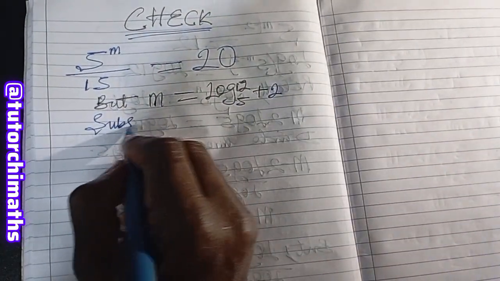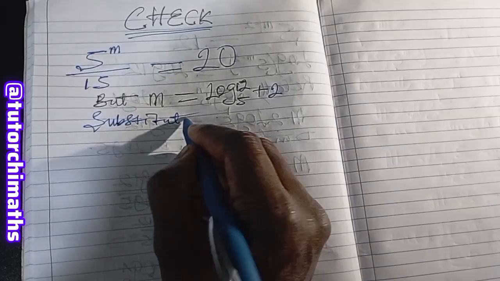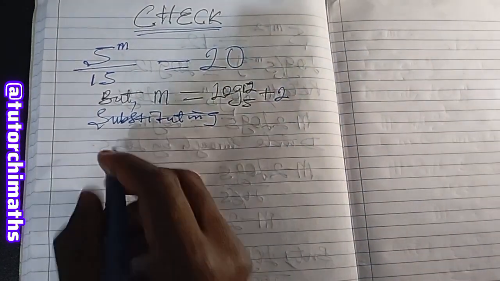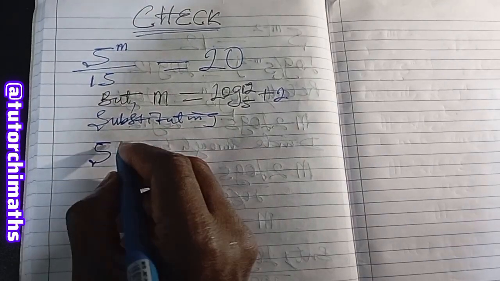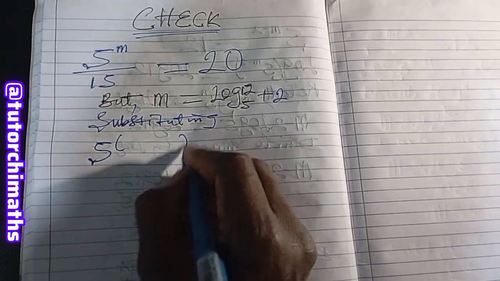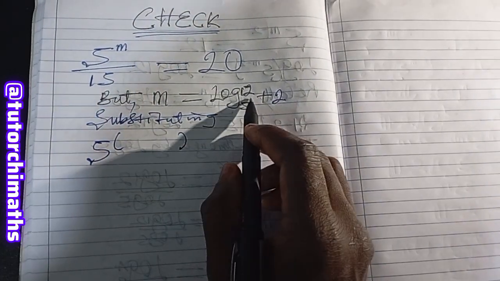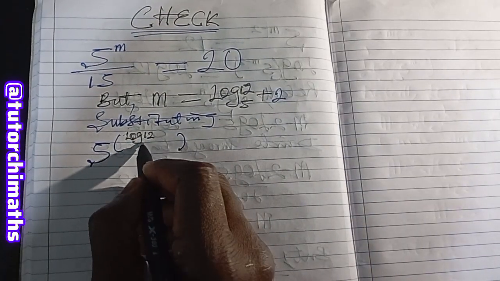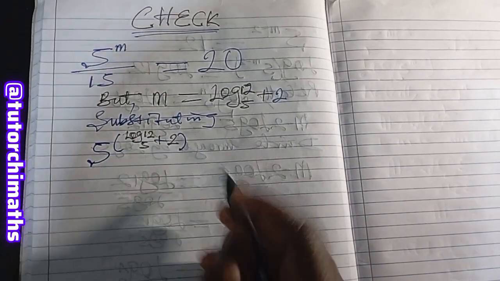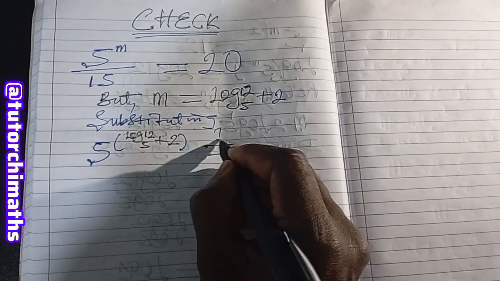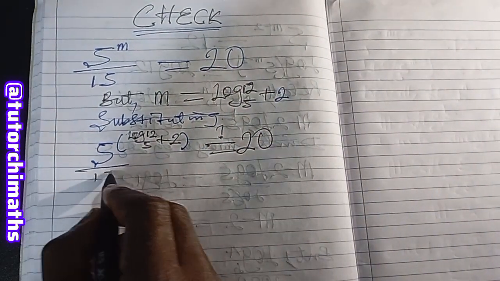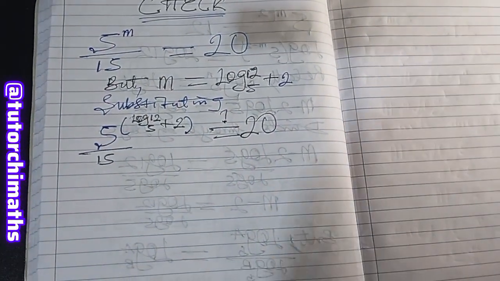Substituting, I'll have 5 raised to power the value of m, which is log 12 base 5 plus 2. Is it equal to 20? Remember, we are dividing by 15. Good.